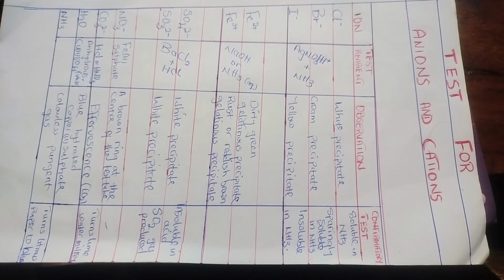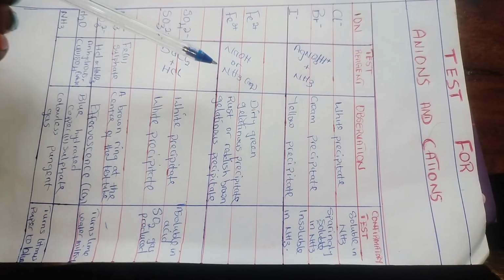Now, let's go to the test for the iron 2 ion and the iron 3 ion. The reagent we use for that is sodium hydroxide or ammonia.